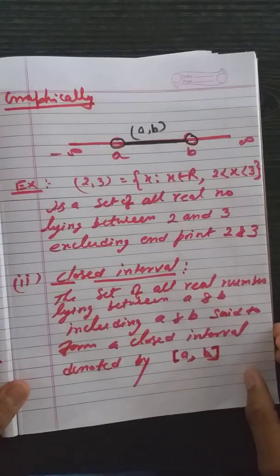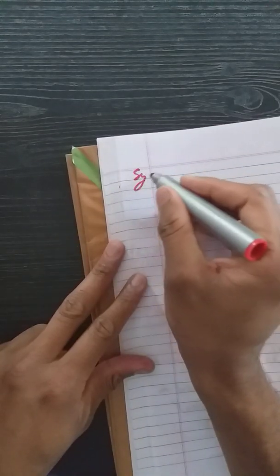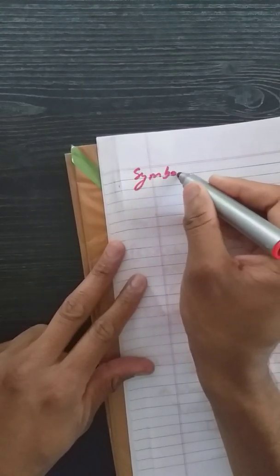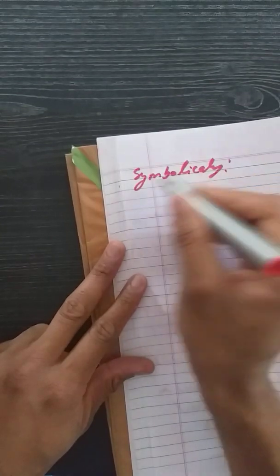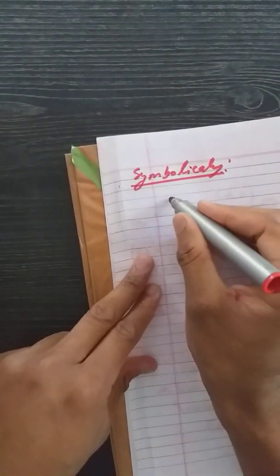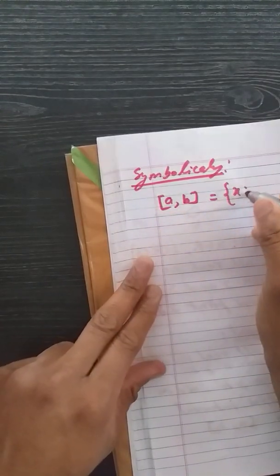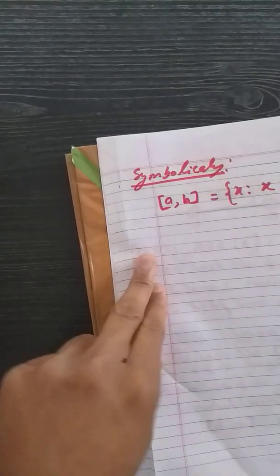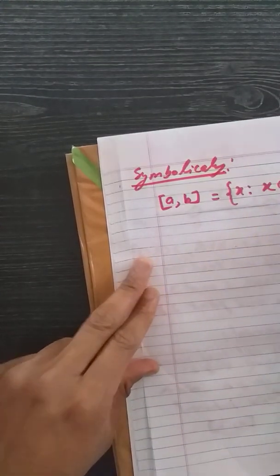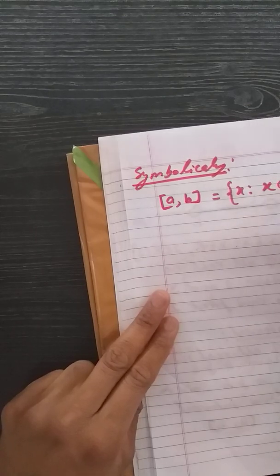Symbolically, in set builder form, you can write the closed interval of a comma b equals x such that x belongs to the real numbers, the value of x greater than or equal to a and less than or equal to b.